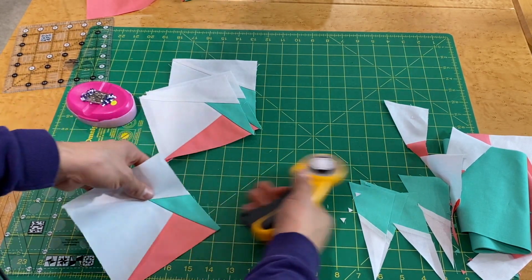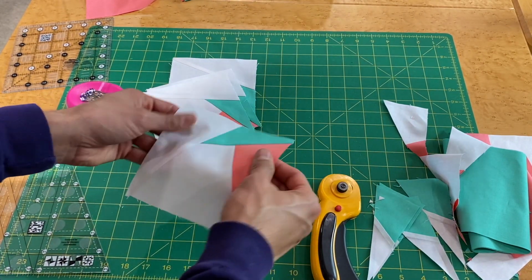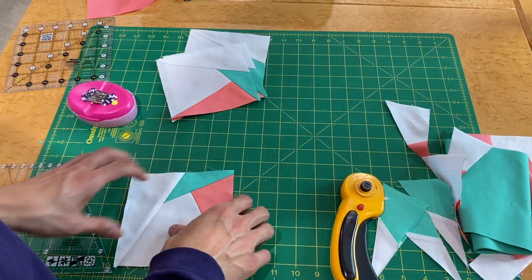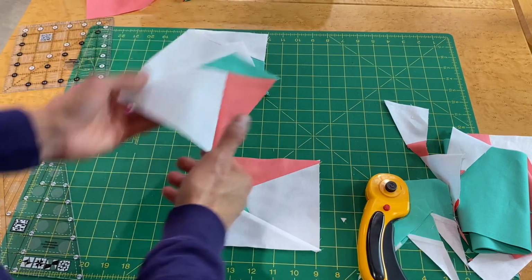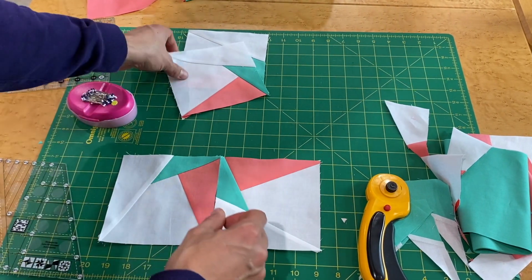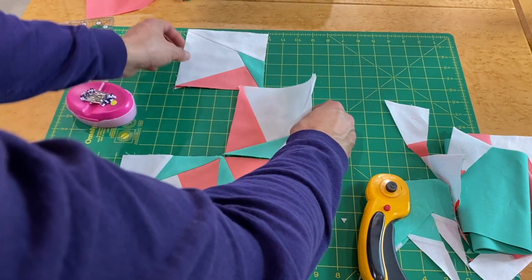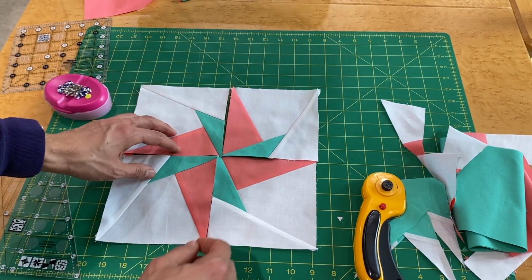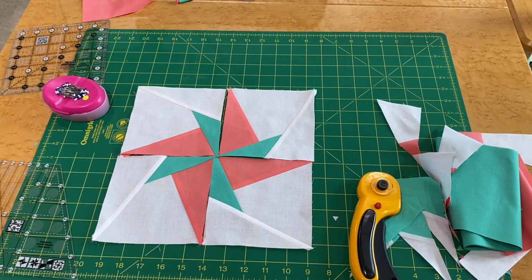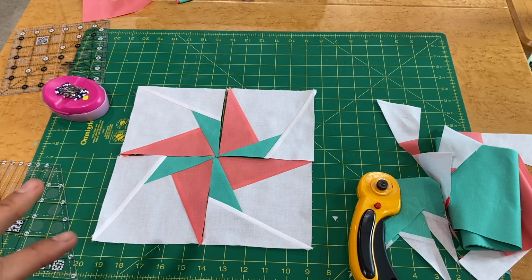If it's a little off, it's not that big of a deal. It's fabric, we can get it to stretch to the size we need. So here we are. We can lay out our blocks in the correct orientation. And here it is. This is one of my favorite blocks we've done so far. It's just a really neat pinwheel star kind of block.